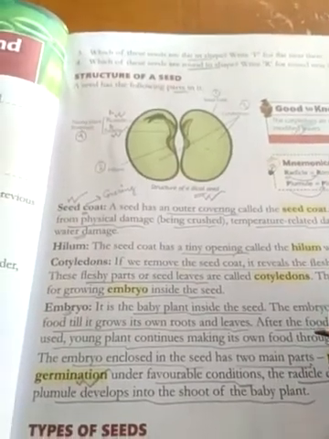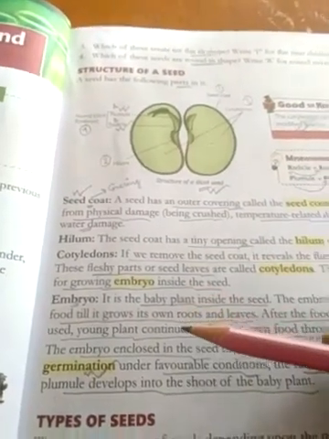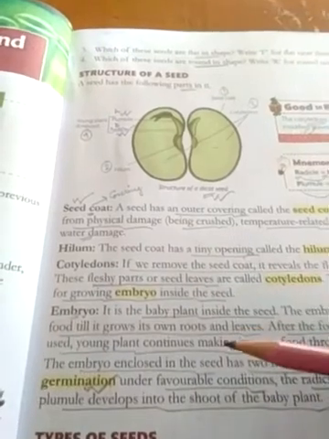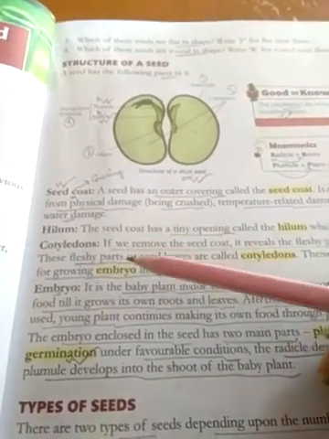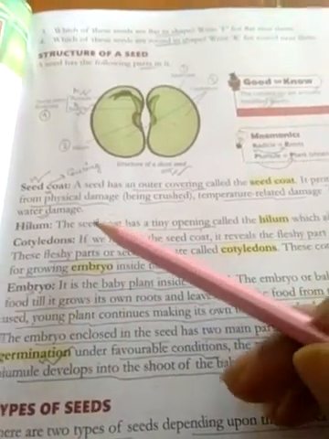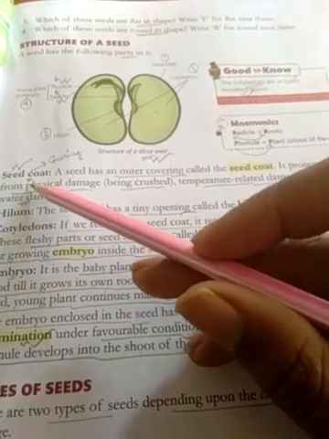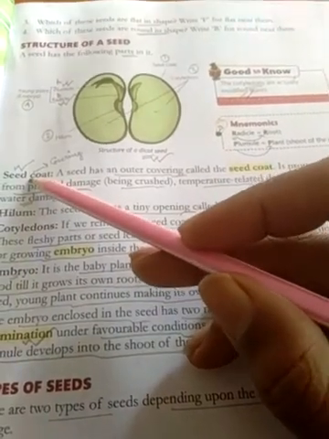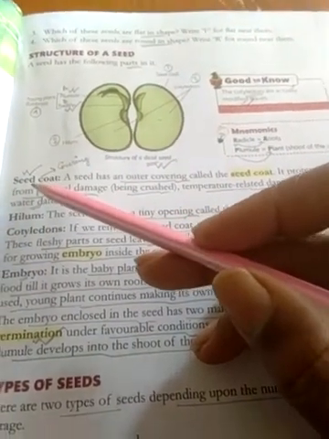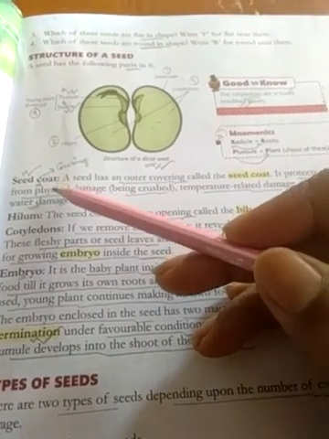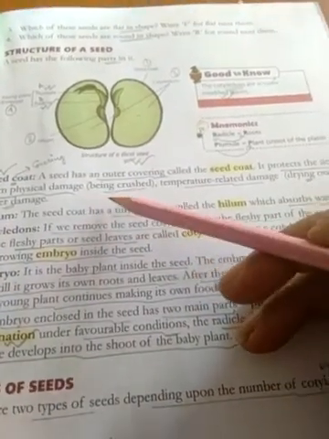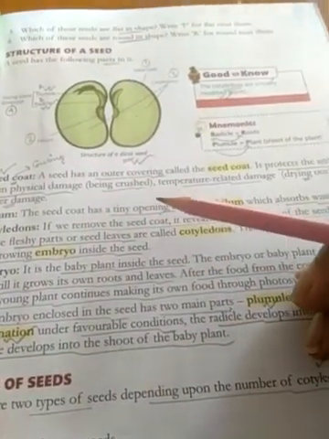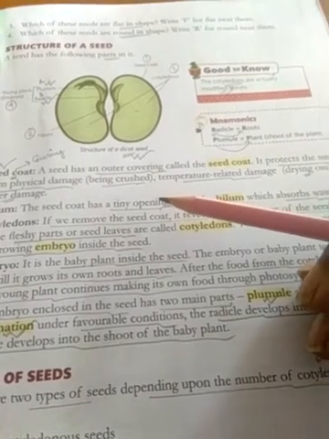One by one, we will try to learn the different information based on these 4 parts of the seeds. The first part is the seed coat. C is the first letter, so C means covering. So seed coat is the seed covering. We can say in another word, it is the outer covering or layer.